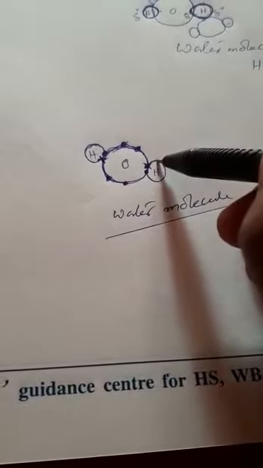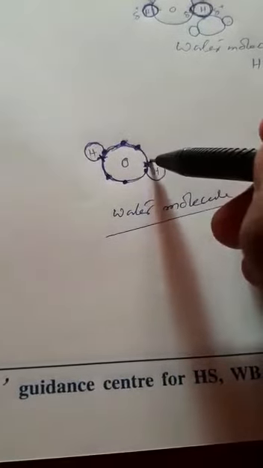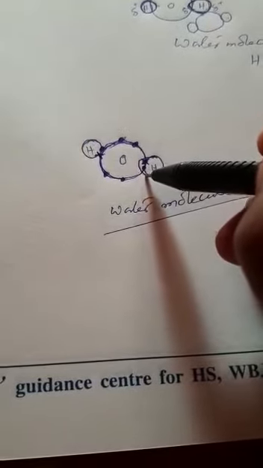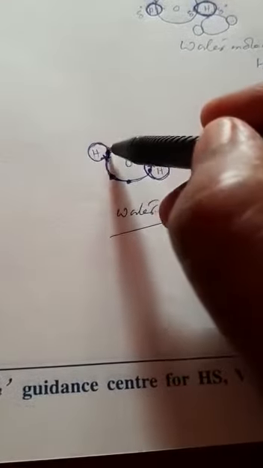And when the hydrogen electron spins here, it pushes into the domain of the oxygen this way, and it also pushes into the domain and again spins.